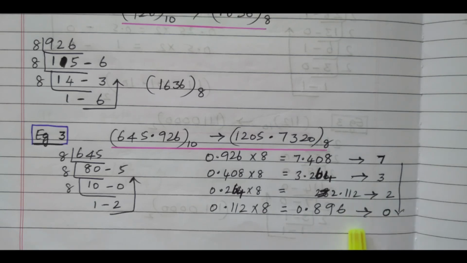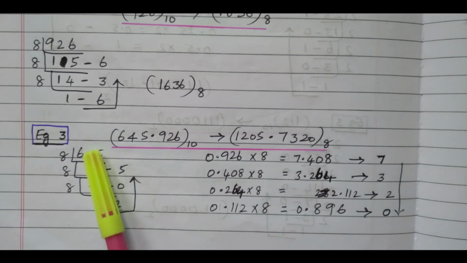So you can go like this, but normally we'll go 2 or 3 or 4 digits. Now write these digits in downward order: 7320. So 7320 is the octal equivalent of the decimal number 0.926. Now 645.926 is converted into octal: 1205.7320. 645 is converted as usual, by division.